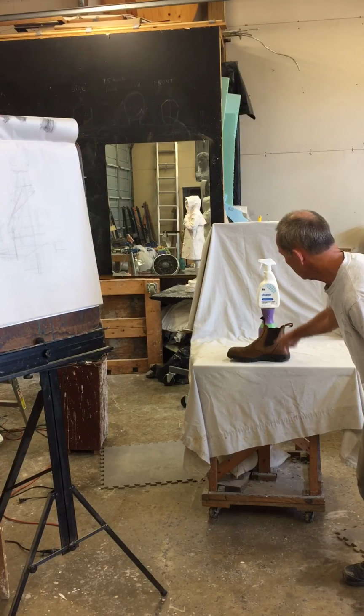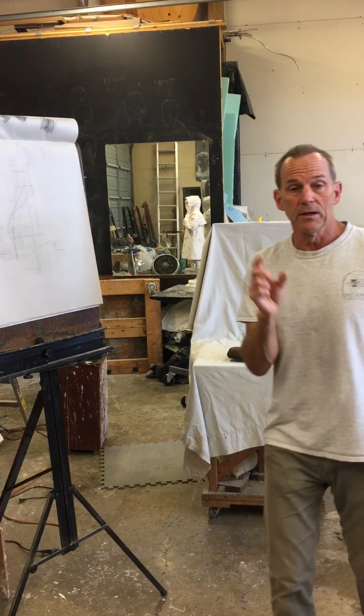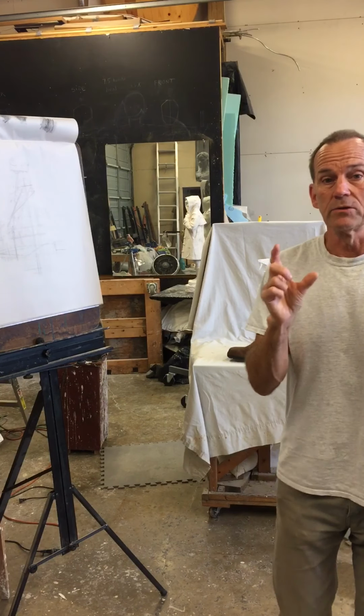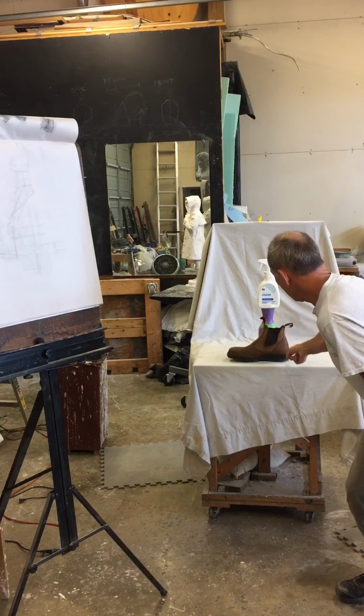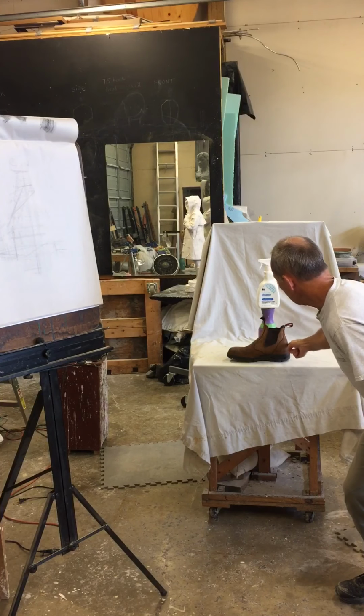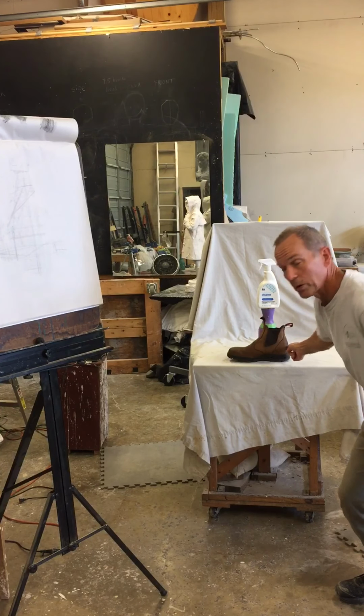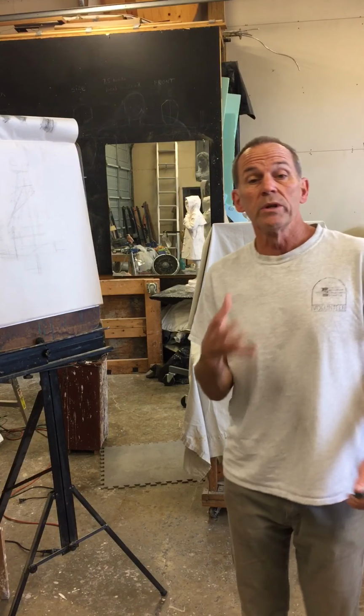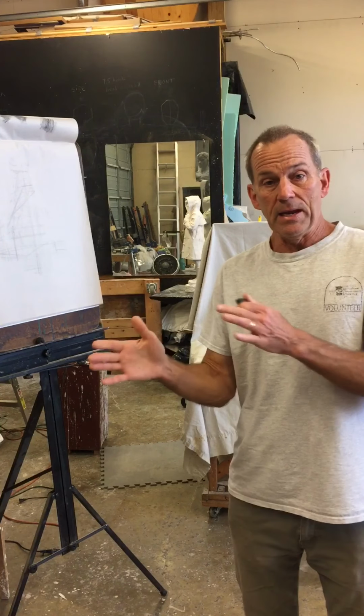So if I'm interested in this length, I want to find very specific beginning and end points to that length. Same thing here: where am I looking for this length? Am I looking here, here, up there? Make sure that you really articulate to yourself the beginning and end points of each of those lines that you're measuring.